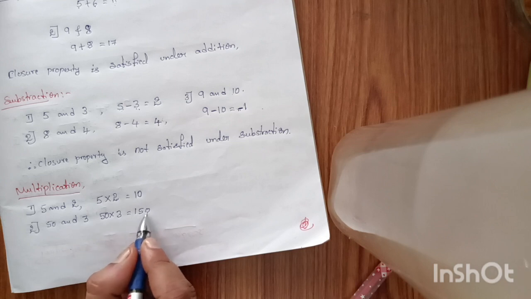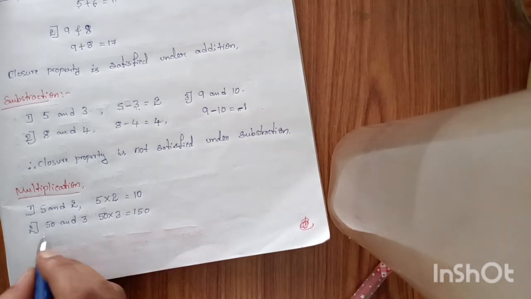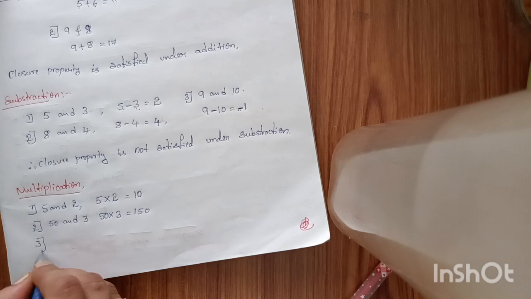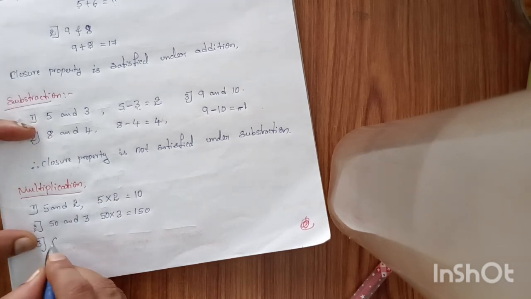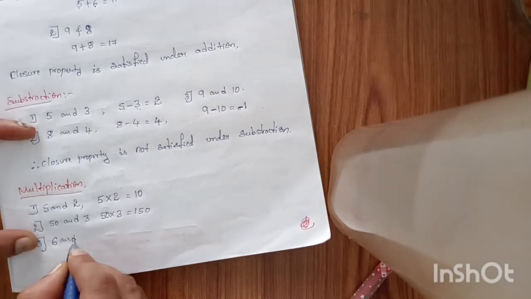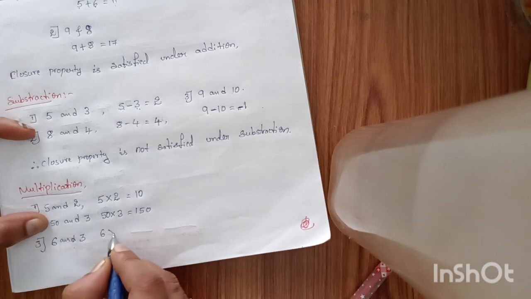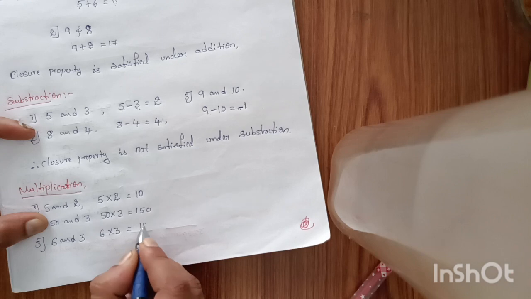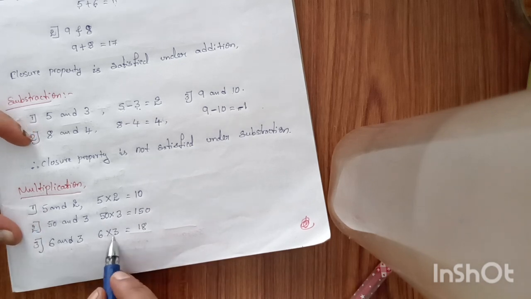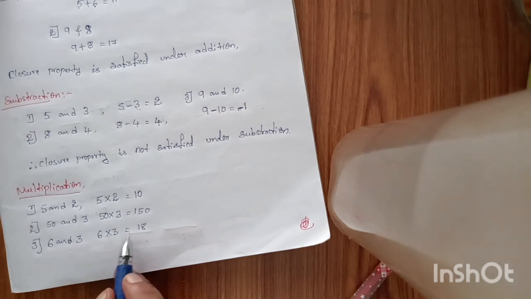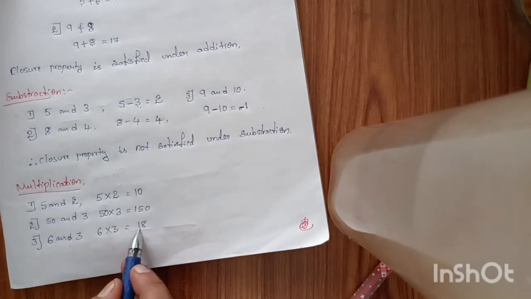Next, take another example. 6 and 3. 6 into 3 is equal to 18. So 6 and 3 are whole numbers, and multiplying them we get 18, a positive integer. It is a whole number.